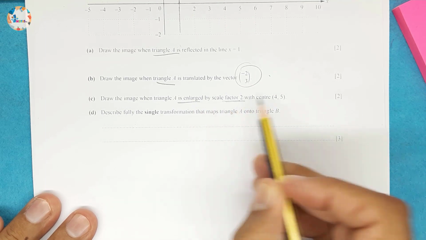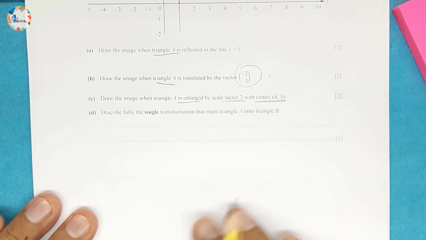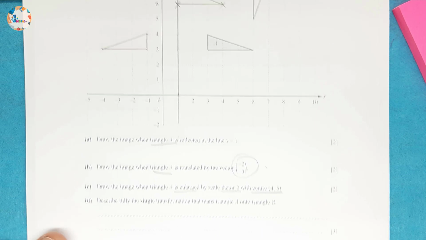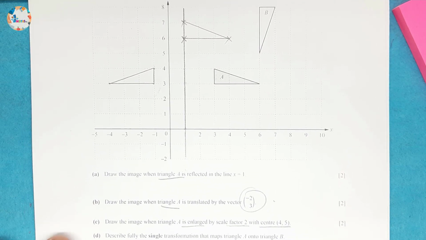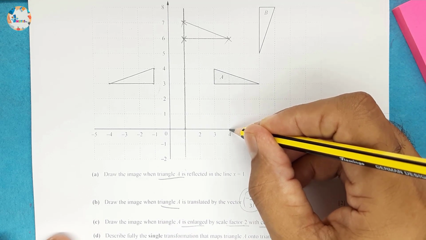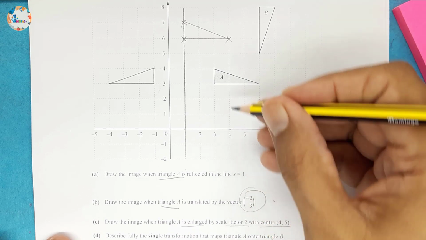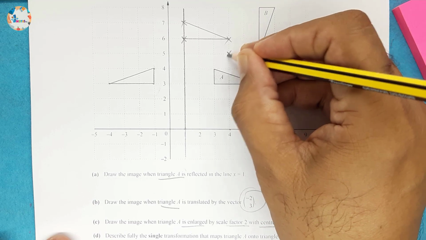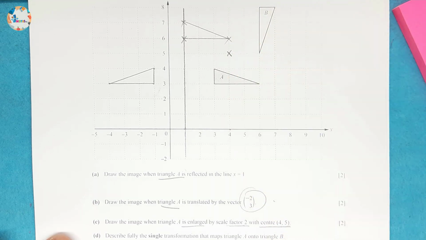Now draw the image when triangle A is enlarged by scale factor 2 and the center of enlargement is 4 and 5. First of all, we will have to identify the center of enlargement, which is 4 and 5. So 4 and 5 will be this center of enlargement, and we have to enlarge the triangle.